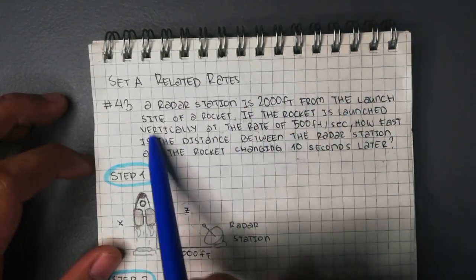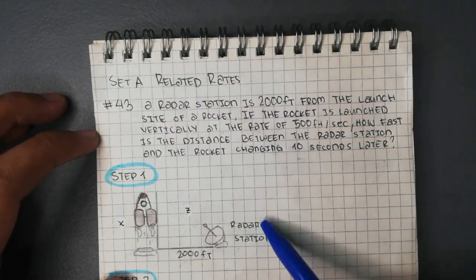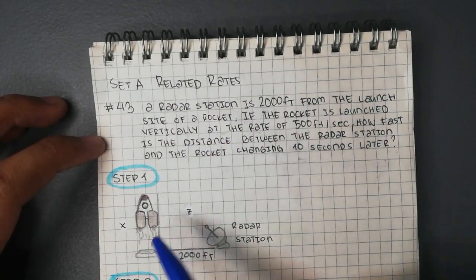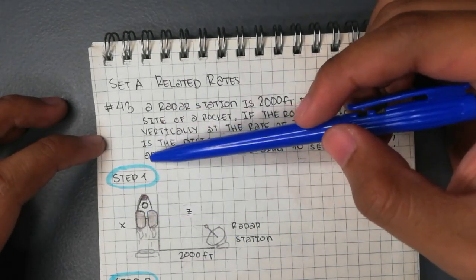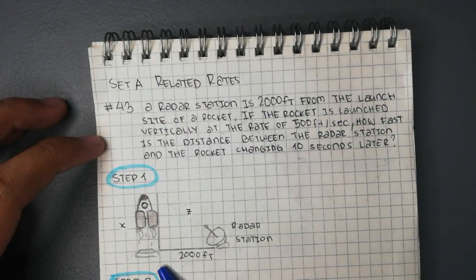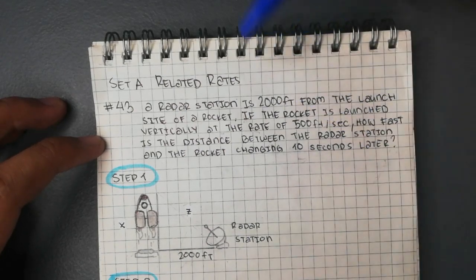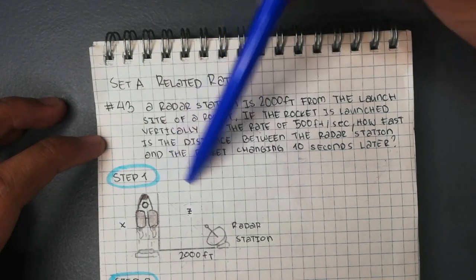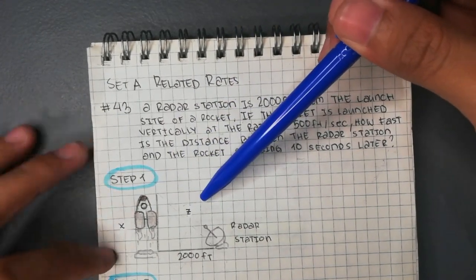By analyzing this problem, we would go to the first step, which is drawing the figure. Magdodraw tayo ng figure. Isang rocket na launch vertically, we would categorize as known as X, and the distance from the radar station and the launch site is 2,000 feet, and our Z that we would find out later.